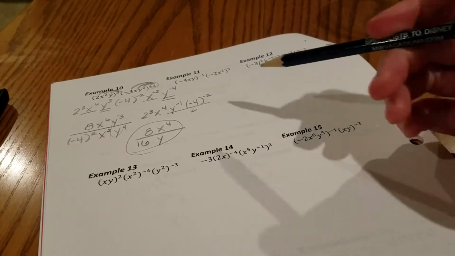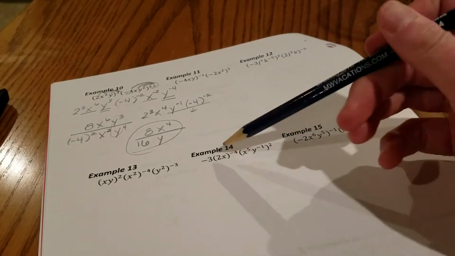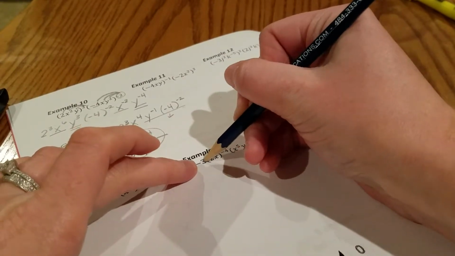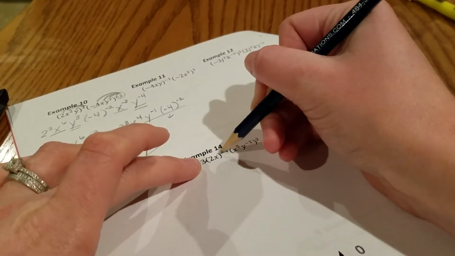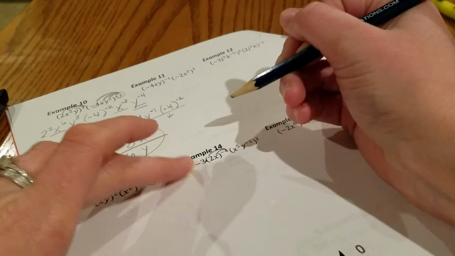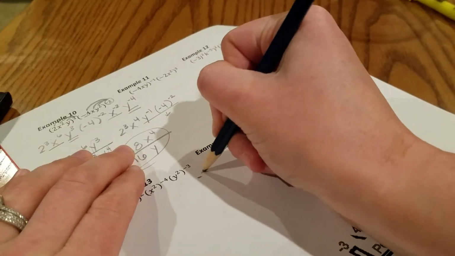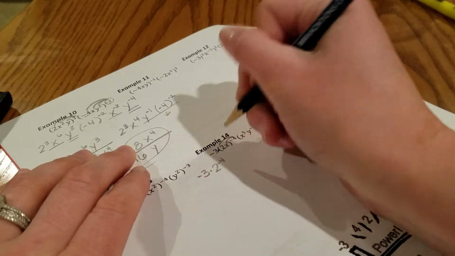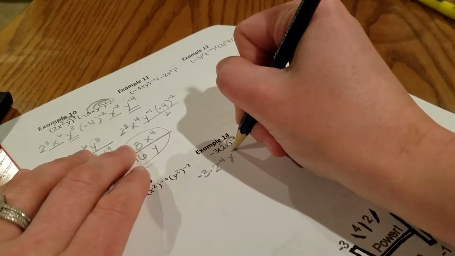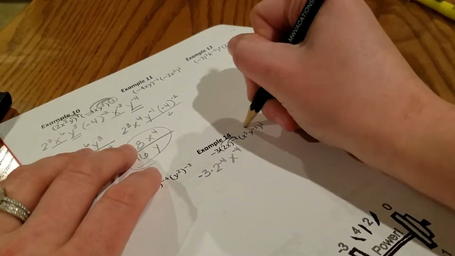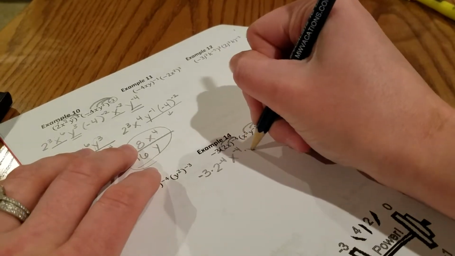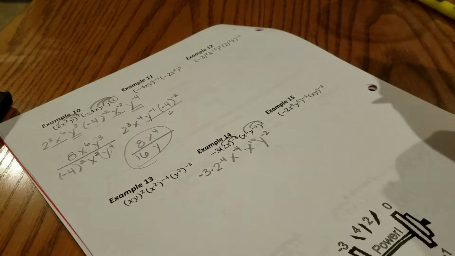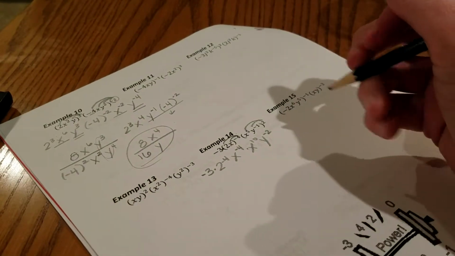Let's try example number 14 here. So this negative 3 is just out front. He's not in parentheses, so he's not getting this power to a power, but these two pieces are. So I'm going to have negative 3 times 2 to the negative fourth times x to the negative fourth. This 2 is going to apply to both things in here, so times x to the 10th and y to the negative 2. A lot of cleaning up to do here.